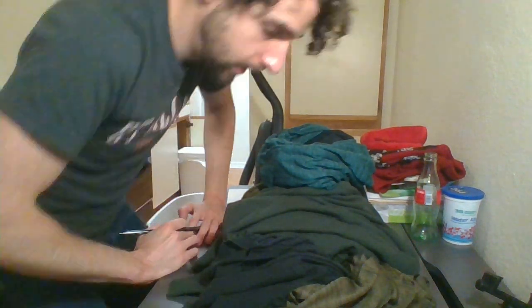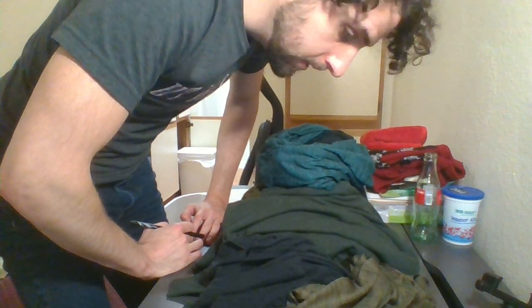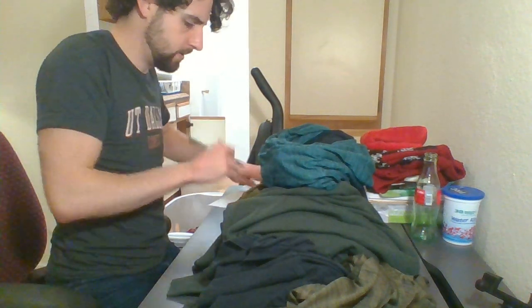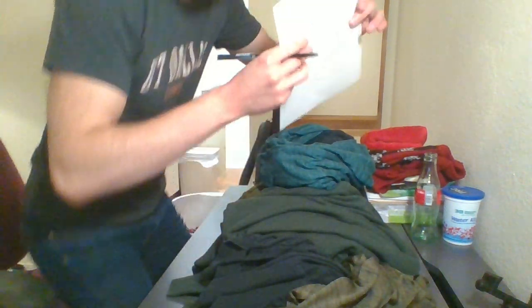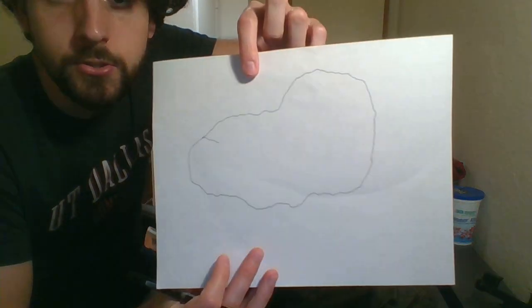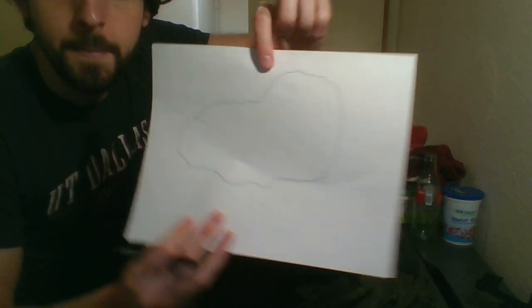So to start, I'm going to look at it from above to get an idea about the actual outline of my model. And then I'm going to approximate it on this piece of paper, and I'll show you what I end up drawing again. So I'm going to look at it from above. And I messed up a little bit, but it's okay. So if you can see, that's the general outline right there. But that doesn't give you an idea about the change in elevation.